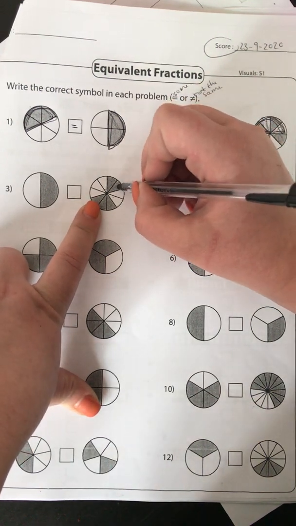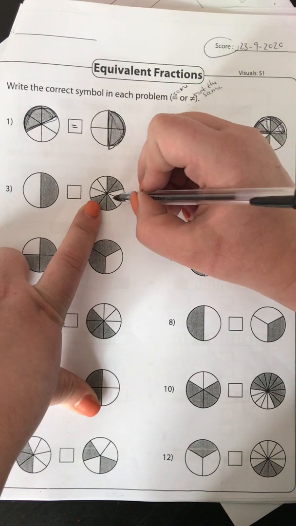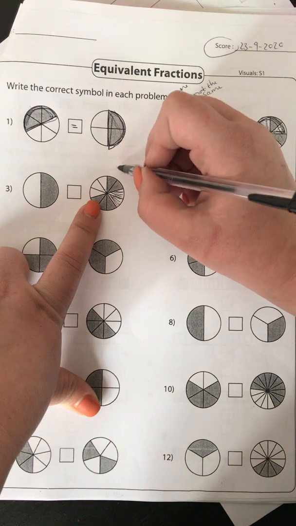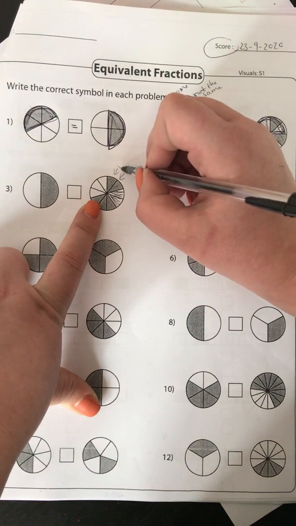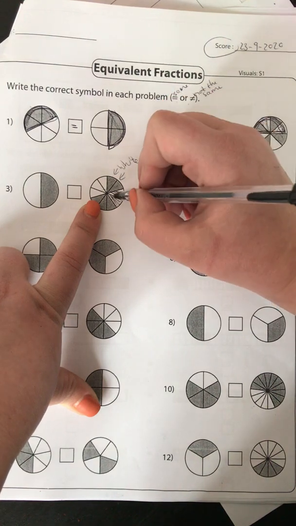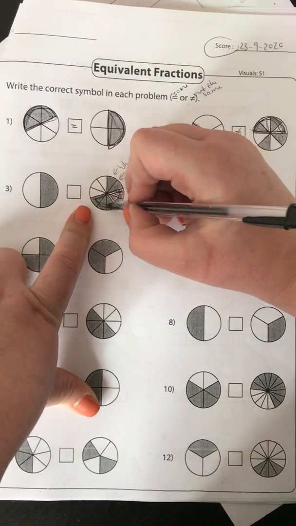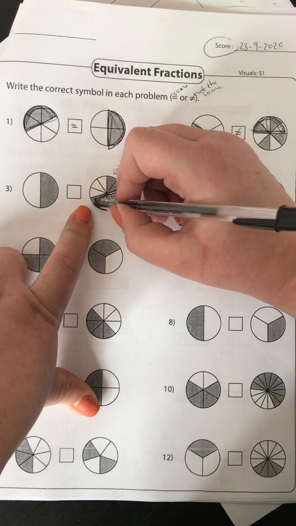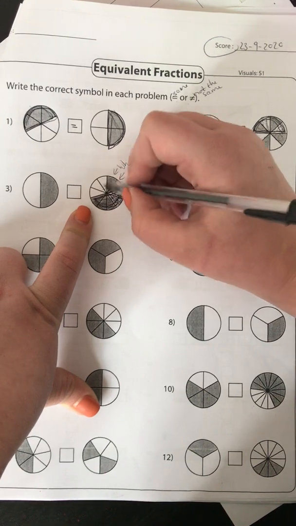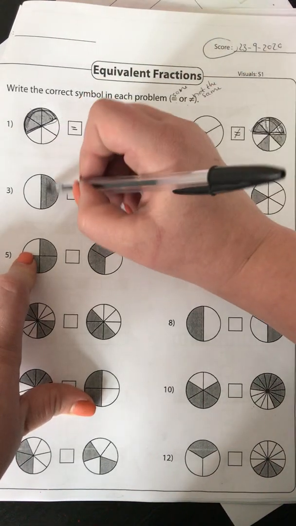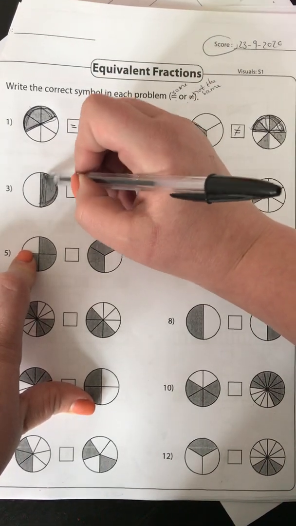So how many blocks have been colored here? 1, 2. Let's pretend we move them. But remember now those are open. Pretend these are white. So this is the colored part of this circle. Because it doesn't matter which slice you eat. But this is the colored part of this circle. This is the colored part of this circle. Is it the same?